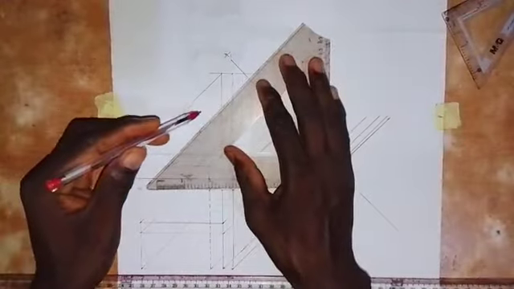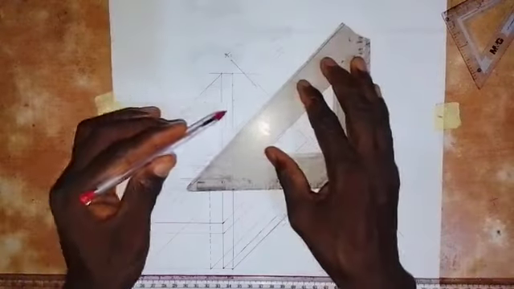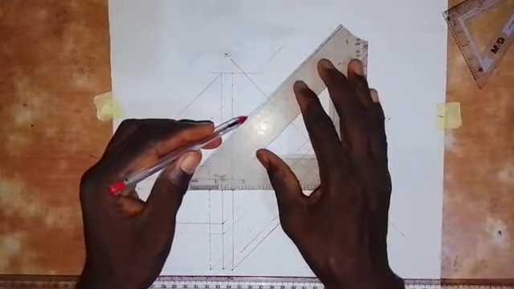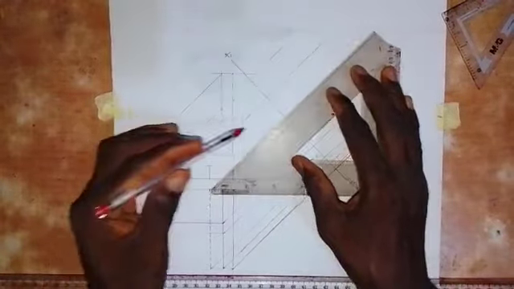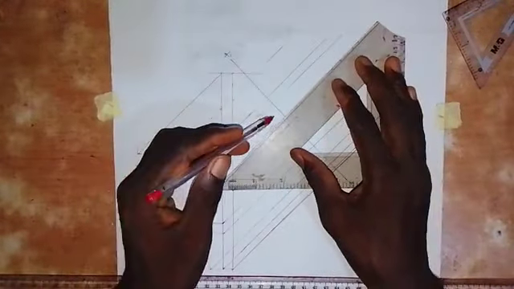So we are going to extend these lines. So we extend this line, extend this up, and then extend this line. Extend this line.